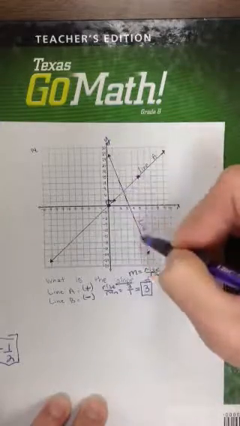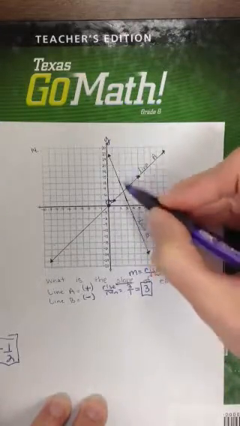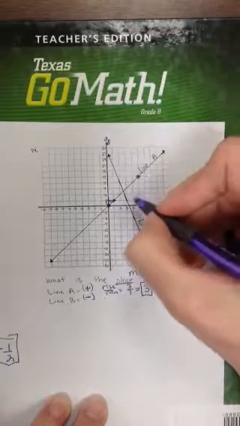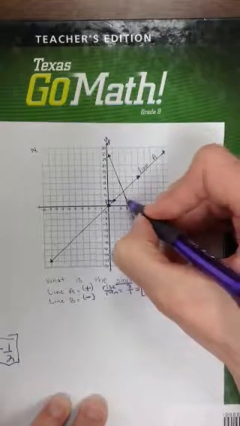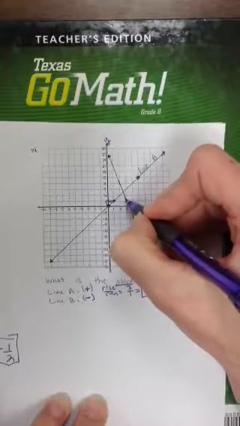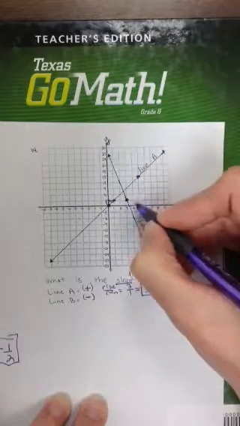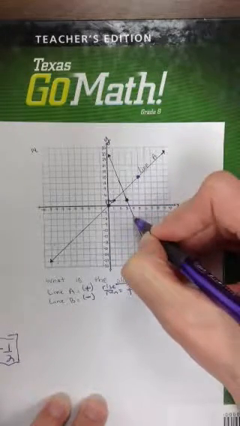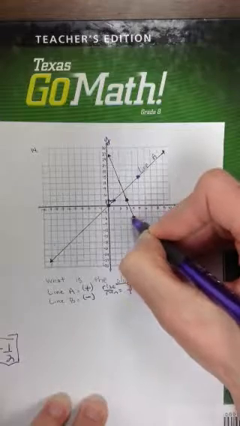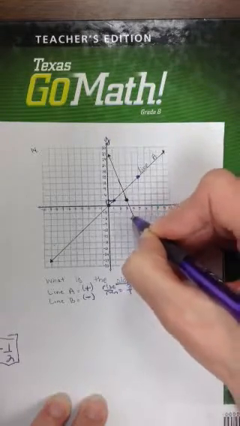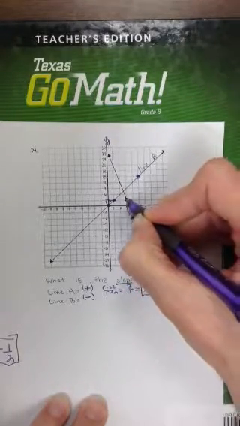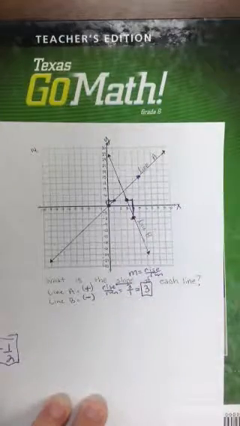Looking at line B, again, you can pick any point on the line. All right, I'm going to pick here because it crosses at a perfect intersection. And let's see, I'm going to pick here. Looks like it crosses at a good intersection. All right, so we're going to rise and run. Create your triangle there.